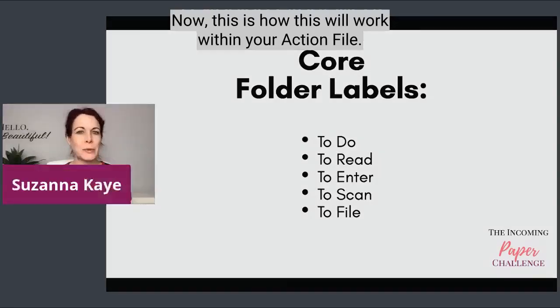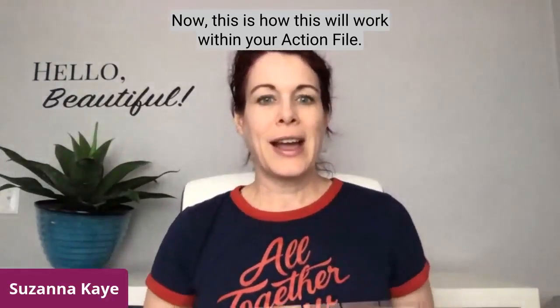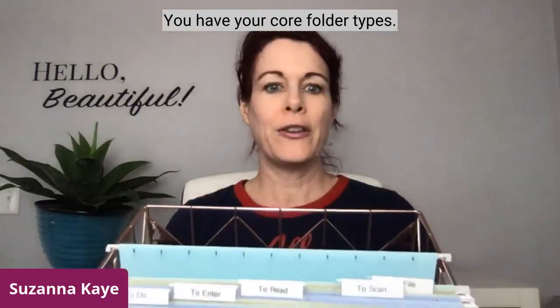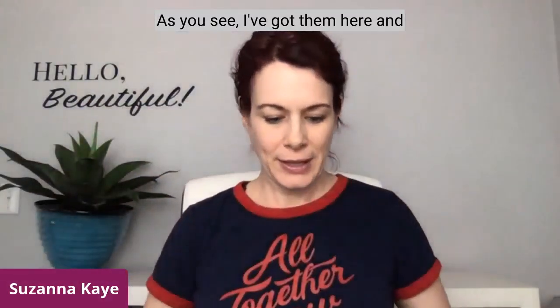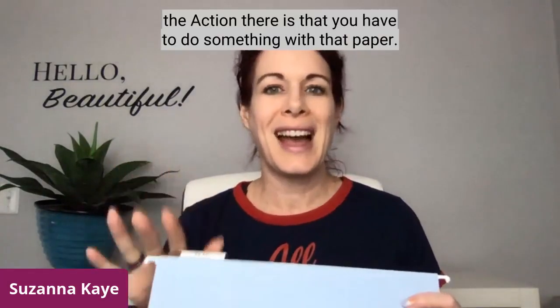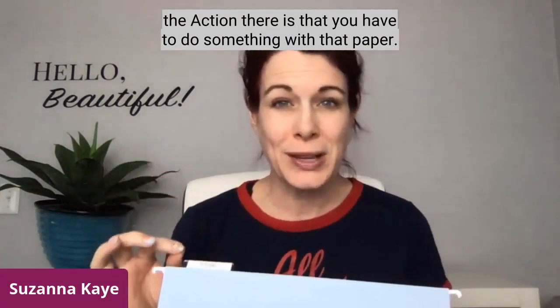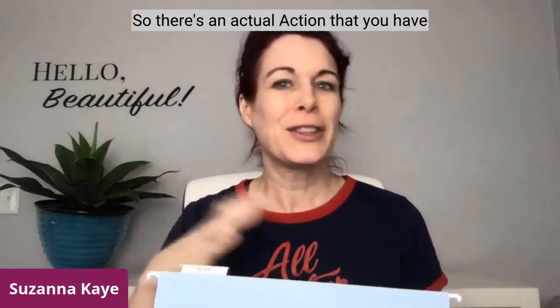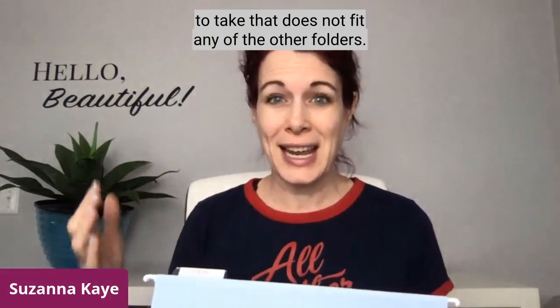Now, this is how this will work. Within your action file, you have your core folder types. As you see, I've got them here, and we'll just walk through them very quickly. So, for example, your to-do file folder, the action there is that you have to do something with that paper. So there's an actual action that you have to take that does not fit any of the other folders.